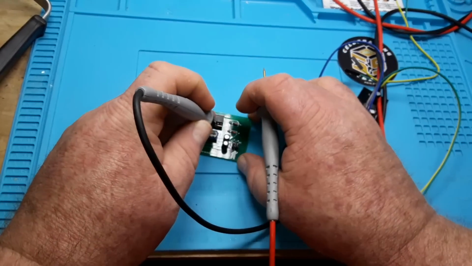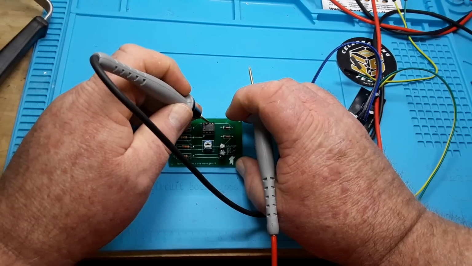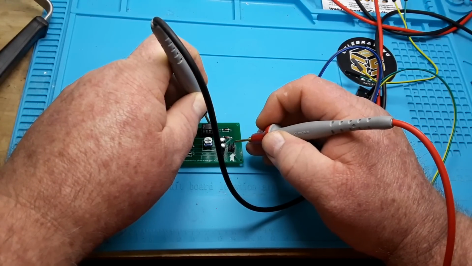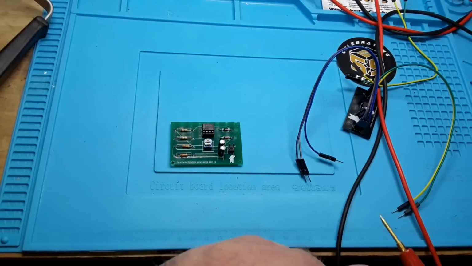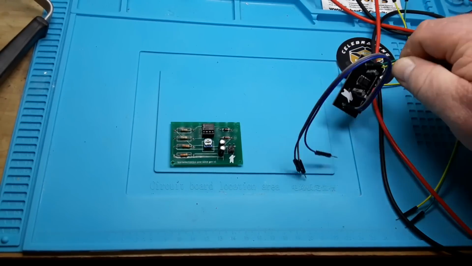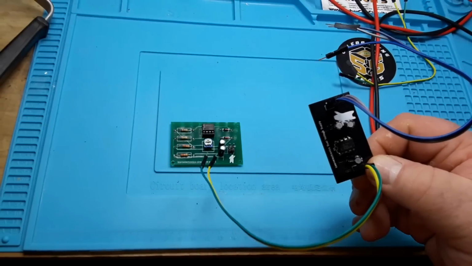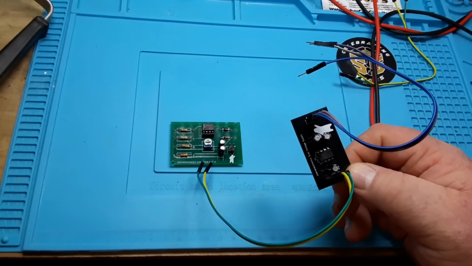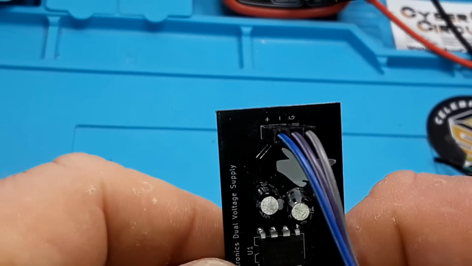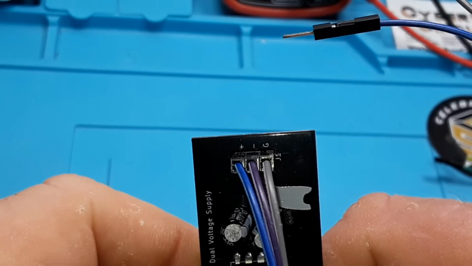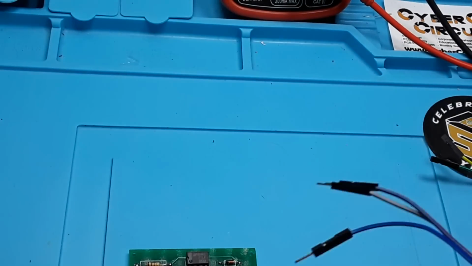Yep. And then the output on pin 6, which means that one is ground. Okay. So let's look here. Blue is our positive voltage and purple is our negative voltage.